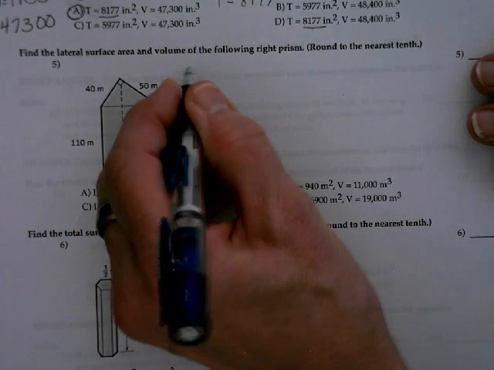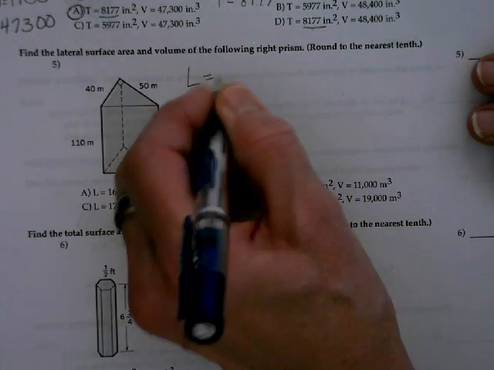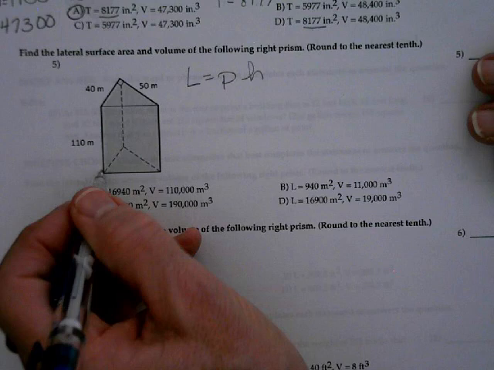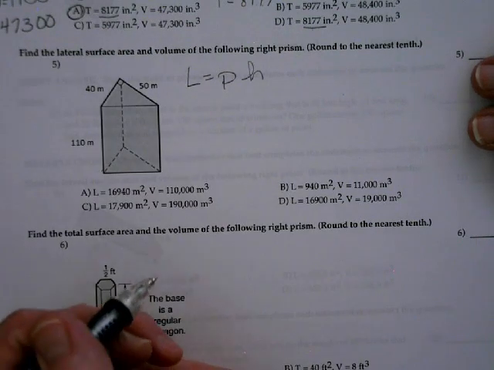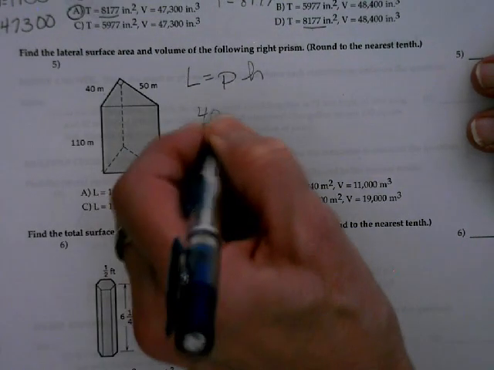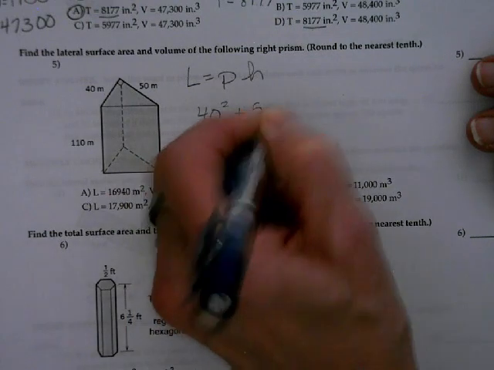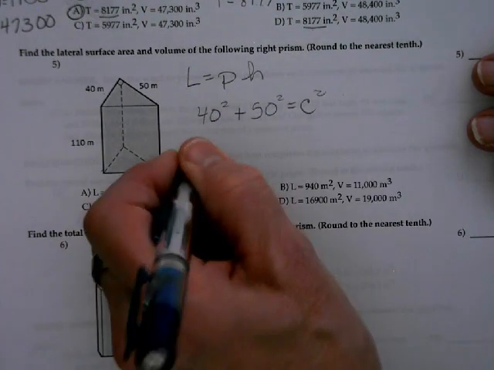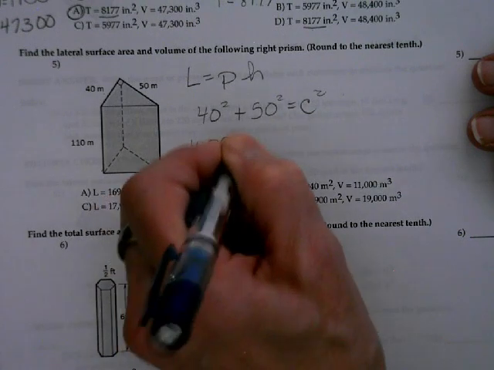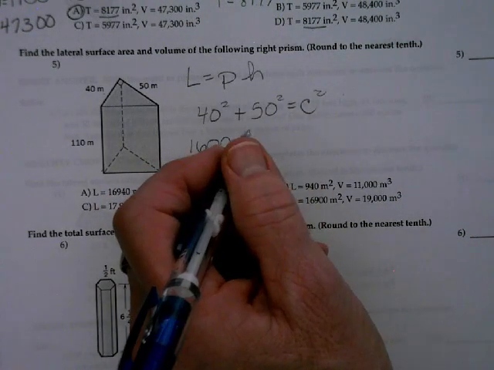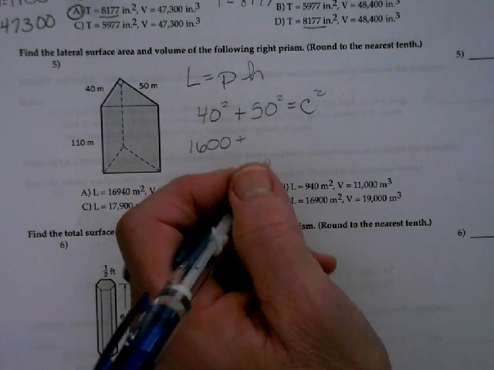Now we're finding the lateral surface area and the volume of this one. And so it's just like number one, except it has a different triangle. So we found that before. So lateral surface area is the perimeter and how tall the prism is. So perimeter, again, we're missing this side. So we take 40 squared plus 50 squared is c squared.